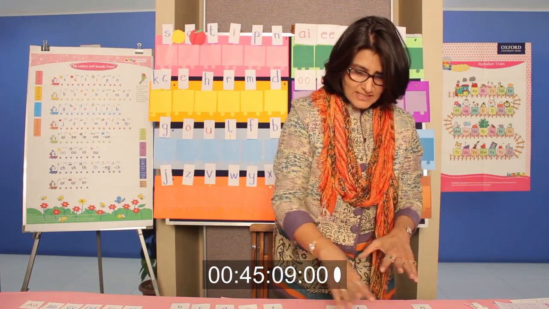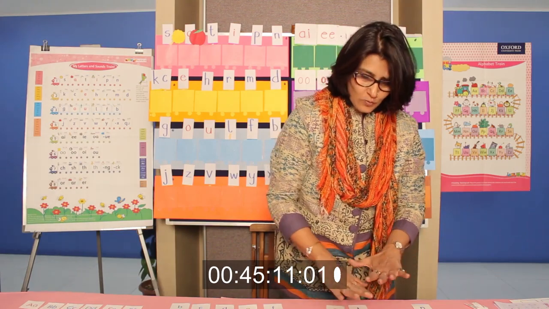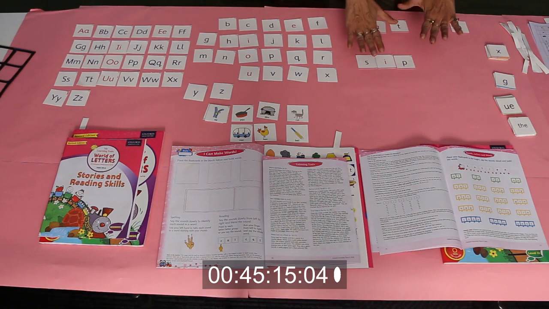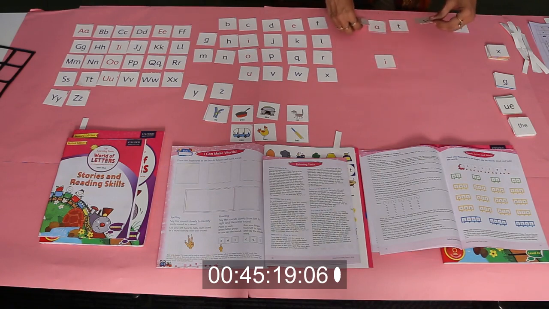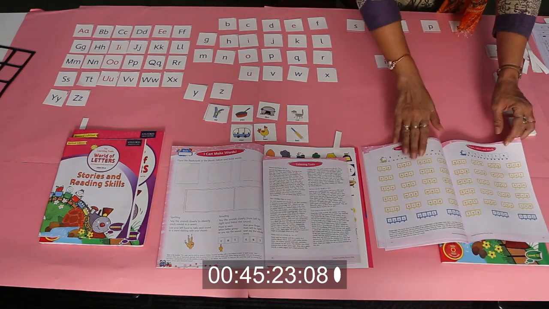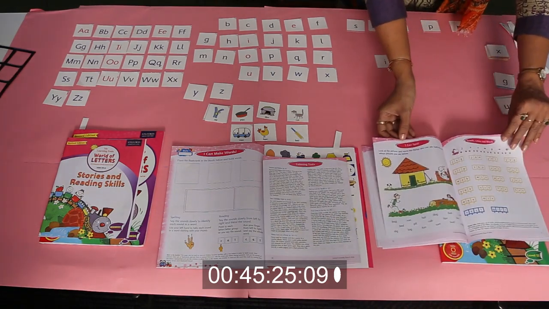Once they have built a large number of words with one train, one color code, one letter group, then you can introduce the next one. For each sound group, we have given you a large number of words.